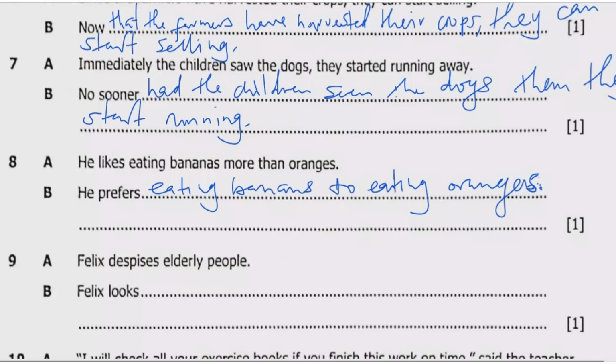Number 9. Felix despises elderly people. We write using Felix looks. When you despise someone, you look down on, or upon, that person.